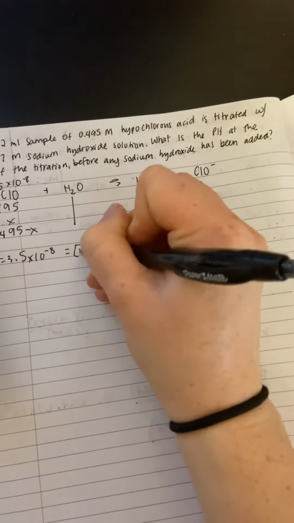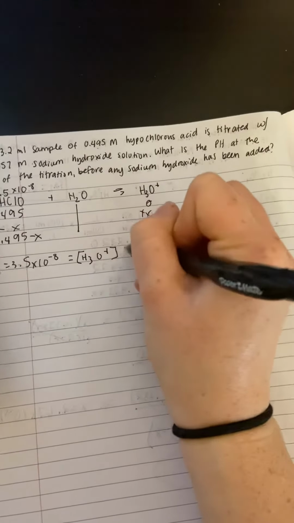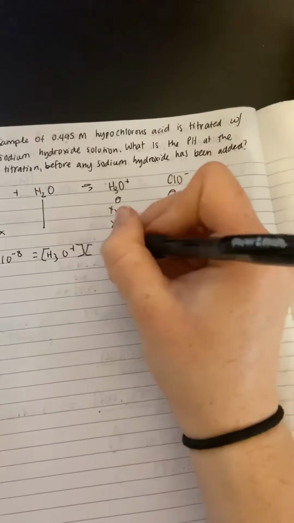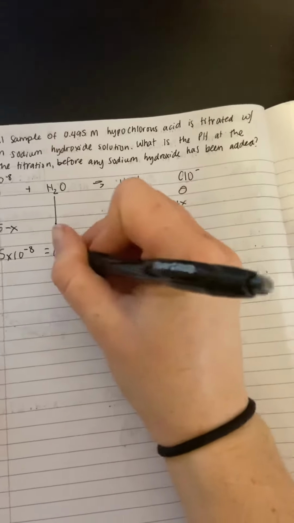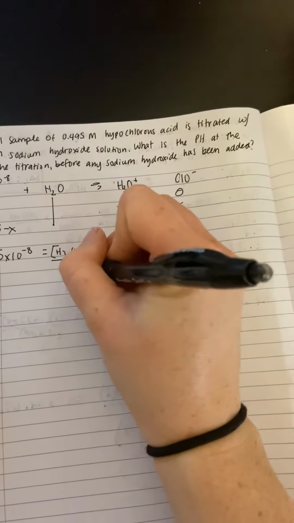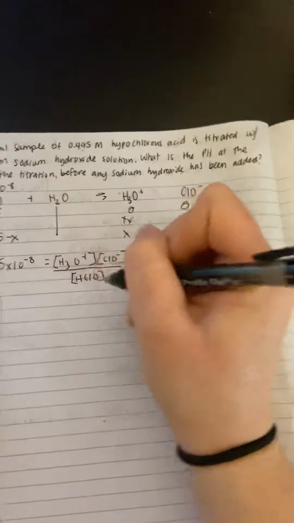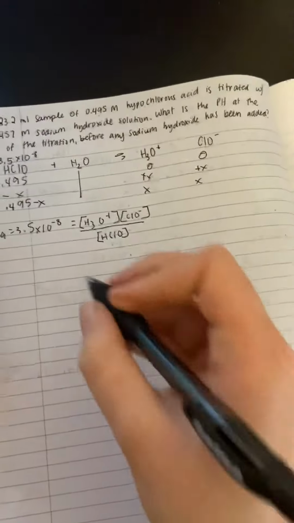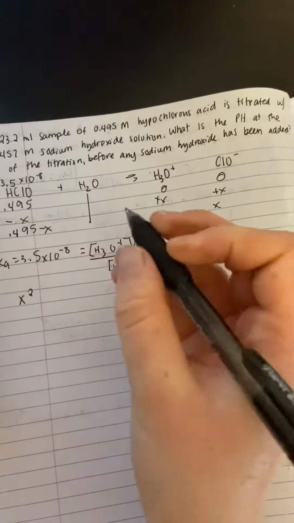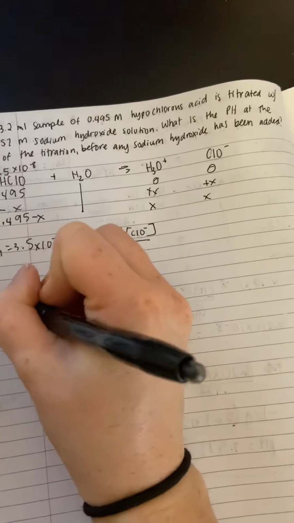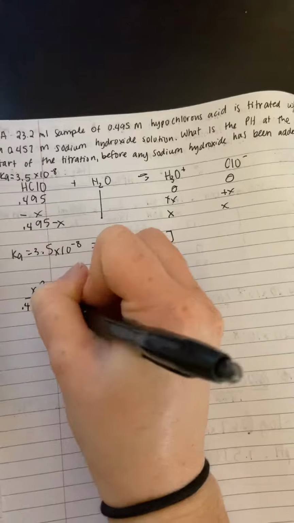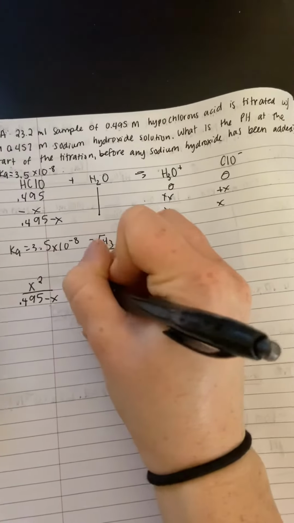can just go ahead and write out these concentrations over my reactant, and then I can go ahead and just fill in for that. So that's x squared over 0.495 minus x equals my Ka.